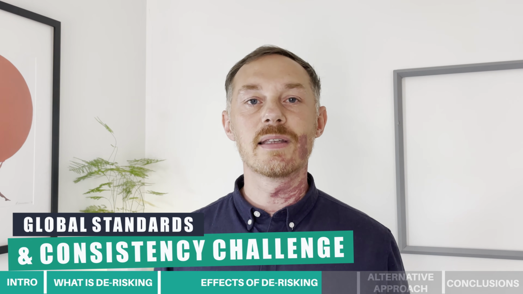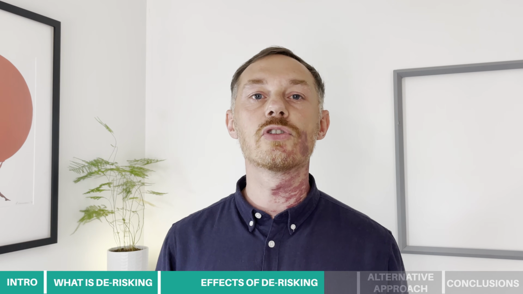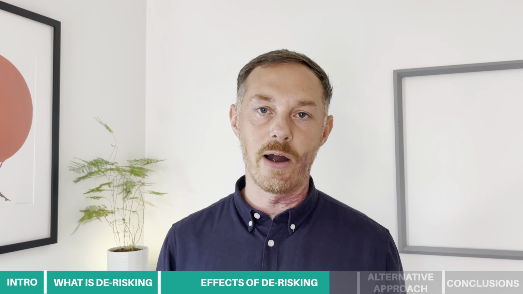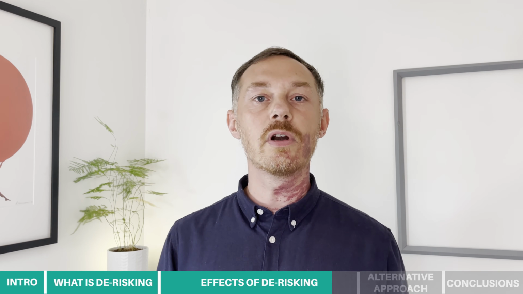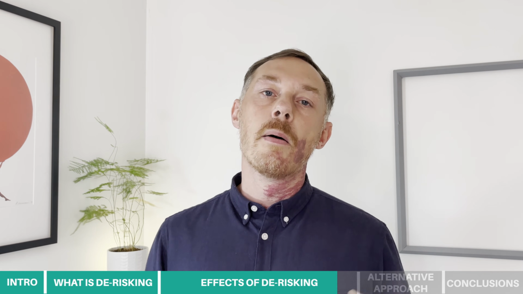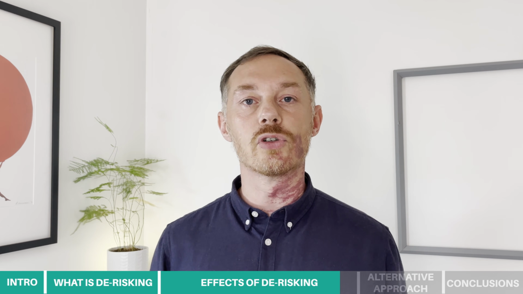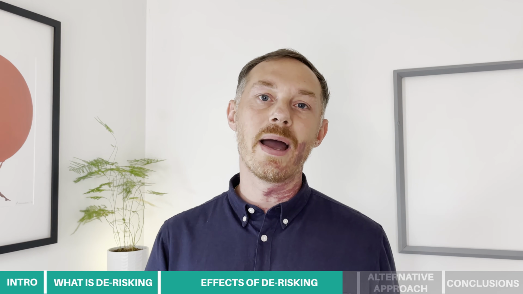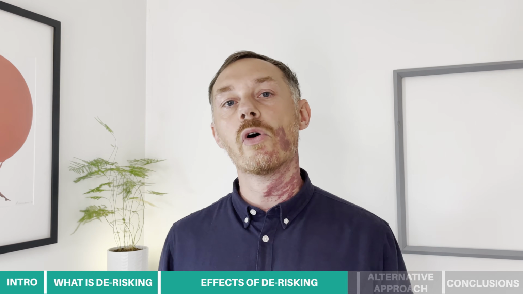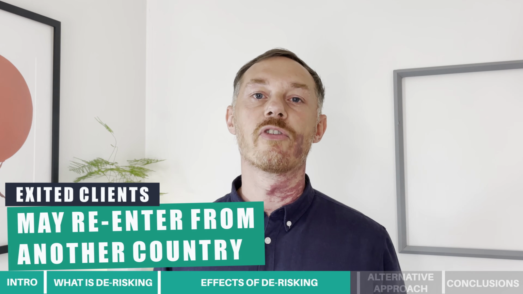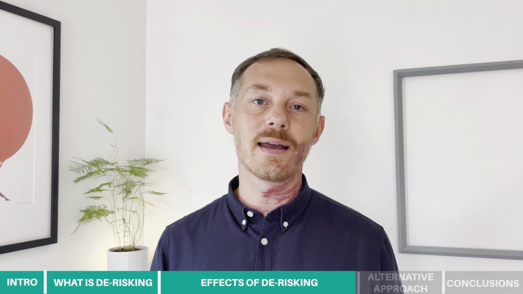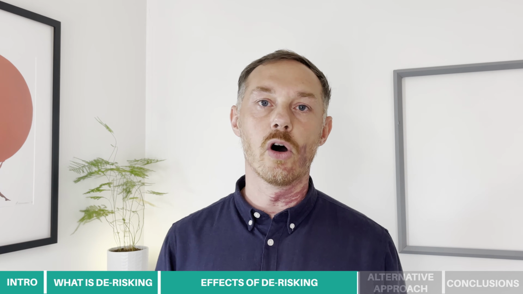One is that some international financial institutions are still running on very complex and fragmented technology environments. In those cases, ensuring consistency can be a significant challenge, particularly for large institutions. In fact, a fragmented core banking environment could allow customers exited in one country to re-enter the same institution from another country, making the whole exiting process ineffective.